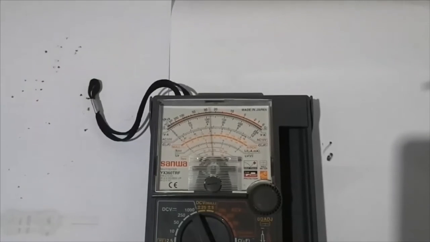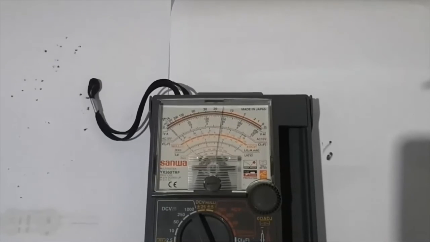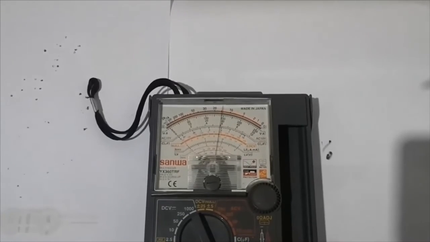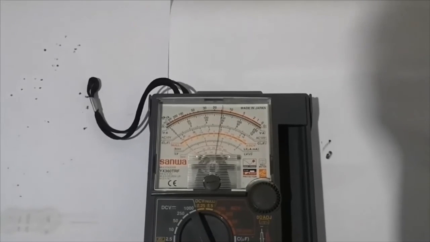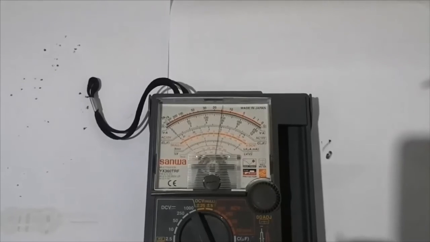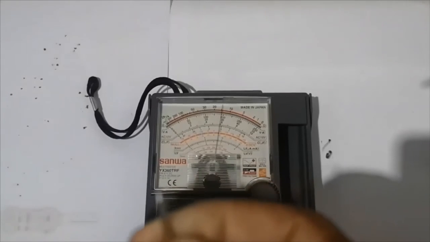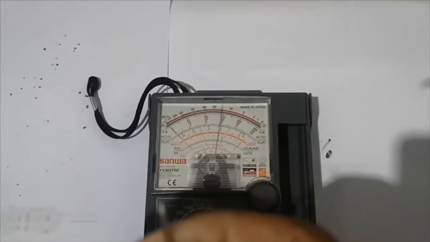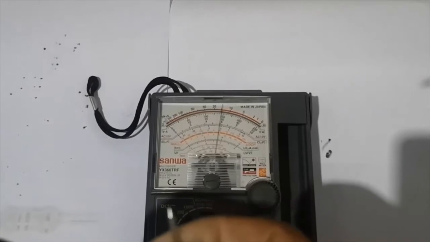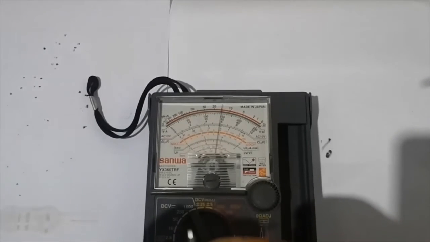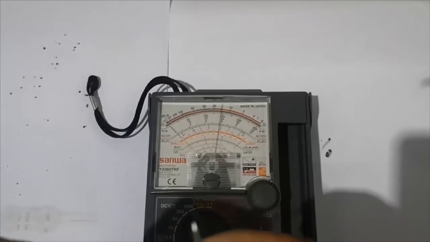So the needle pointer of the VOM stayed between 10 and 20, and that reads 15. So 15 times 10, which is our range, that will give us a reading of 150 ohms. This means that the color code 150 ohms is equivalent also to the measured value, which is also 150 ohms.